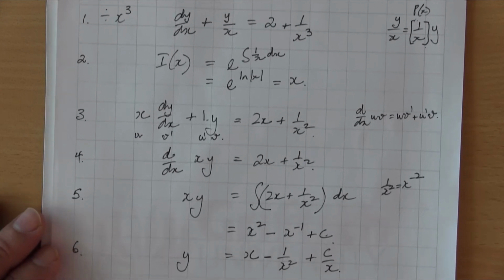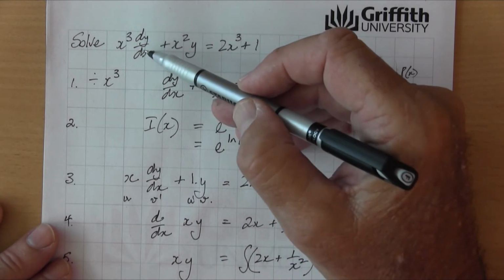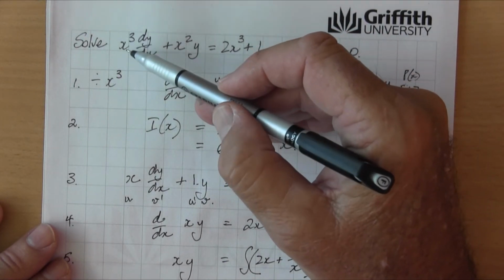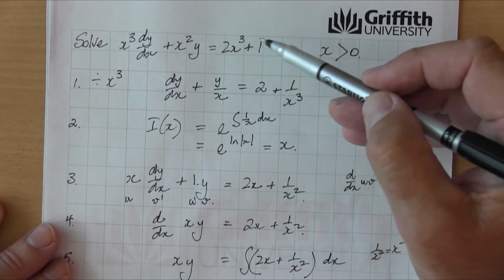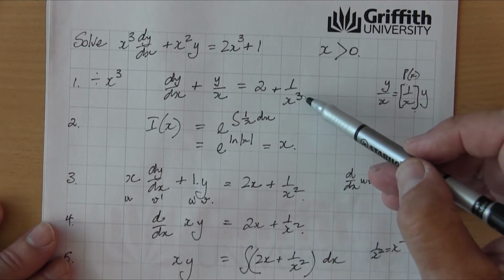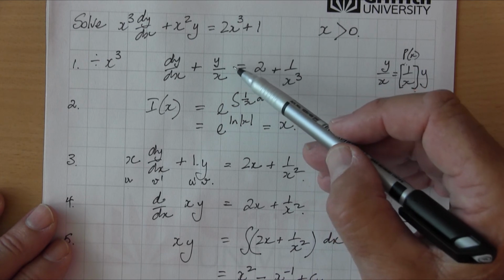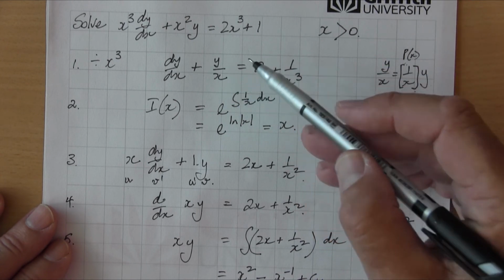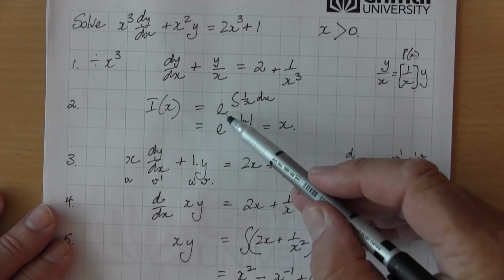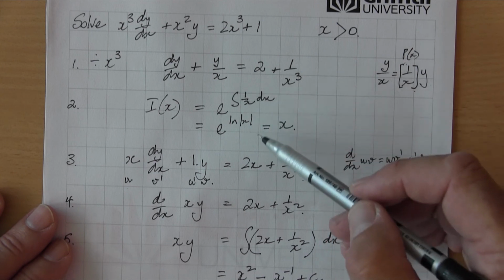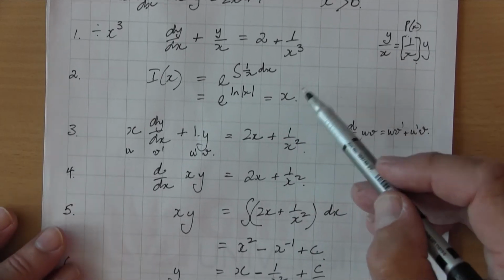So going through the 6 steps of the template again, we get the coefficient of dy/dx equal to 1. We do that by dividing by, in this case, x cubed, and we divide that by x cubed, that by x cubed, that by x cubed. We calculate the integrating factor, whatever the coefficient of y is, so that's 1 on x times y, so p of x must be equal to 1 on x. So the integrating factor is e to the integral of 1 on x dx, 1 on x being p of x, and e to the ln x is just equal to x.